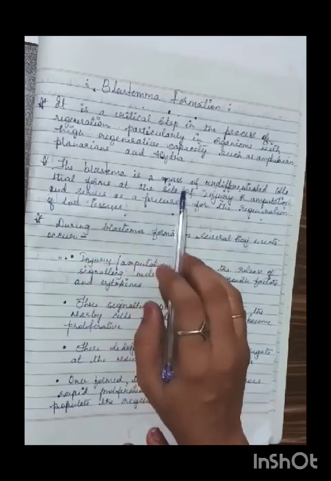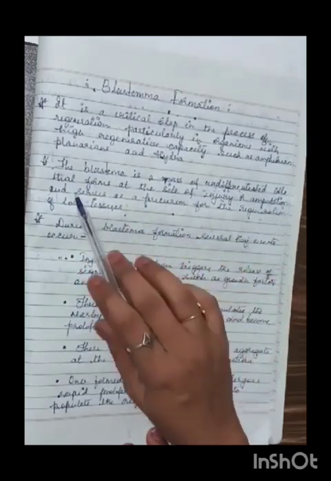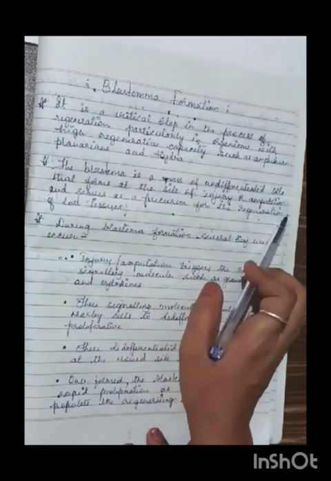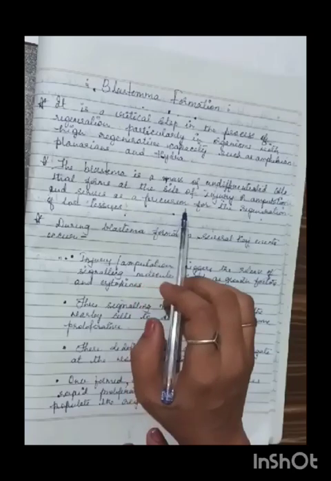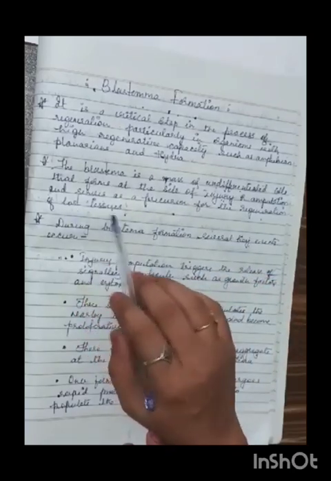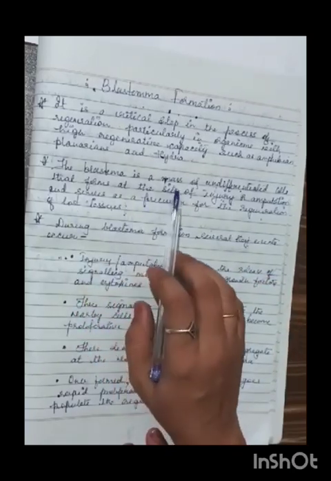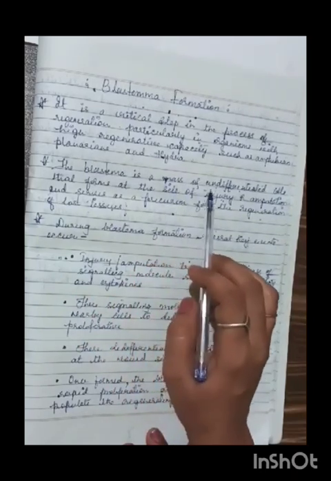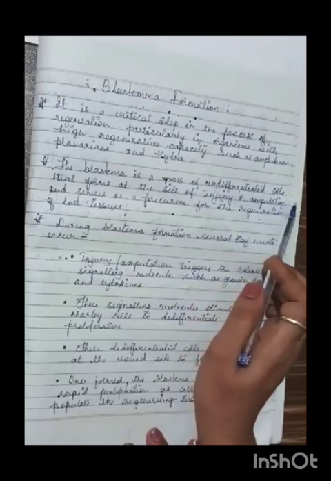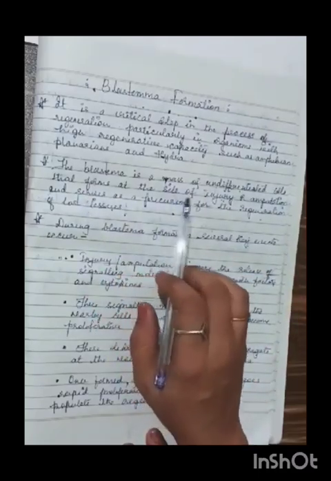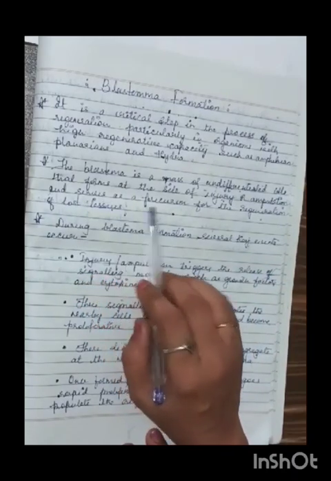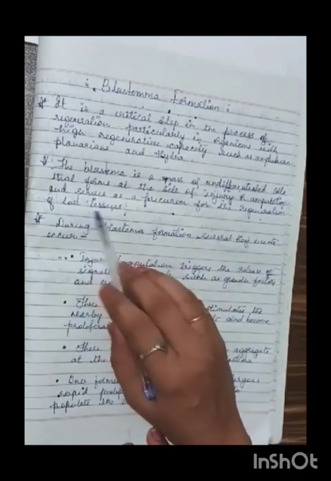The blastema is a mass of undifferentiated cells that forms at the site of injury or amputation and serves as a precursor for the regeneration of lost tissues. Okay, blastema is a mass of undifferentiated cells. Mass means it's a group of which type of cells? Undifferentiated cells that form at the site of injury or amputation and serve as a precursor for the regeneration of lost tissues. What do you mean by amputation?